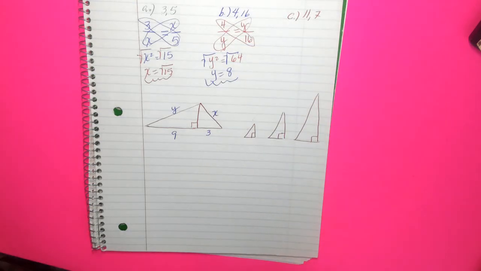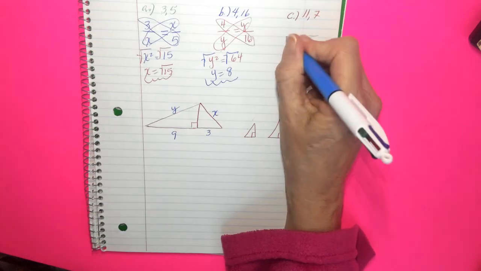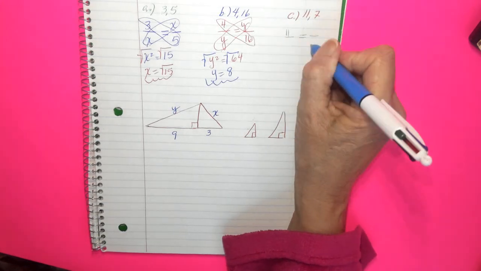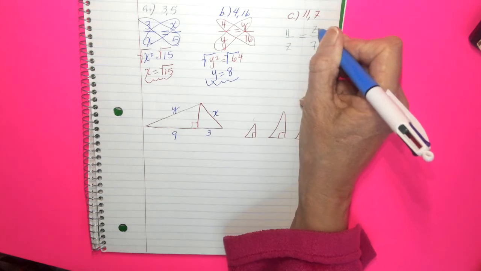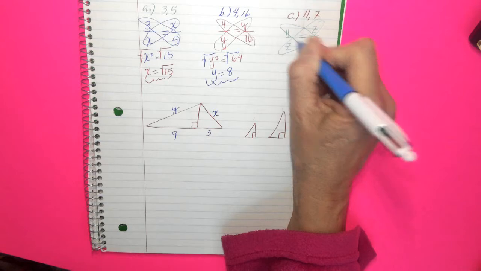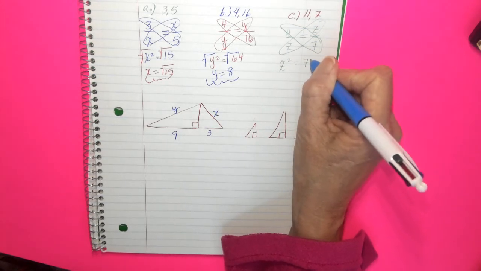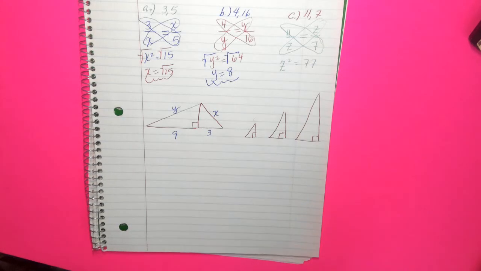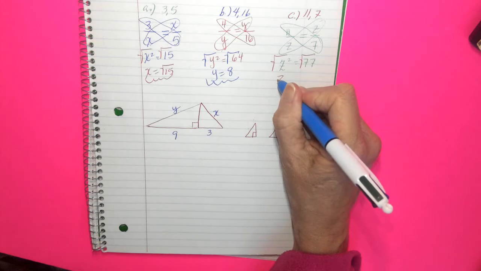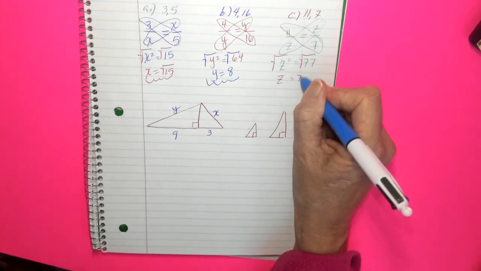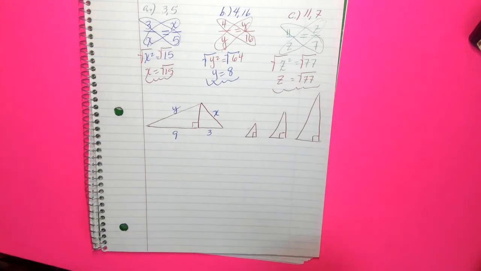One last example. We would, again, start with our equal sign with a fraction bar on either side. Put in our extremes. Put a variable in to represent the means. Z squared equals 77. The opposite of a square is a square root. 77 is a prime number, so your answer is square root of 77, which you could take to decimal form.